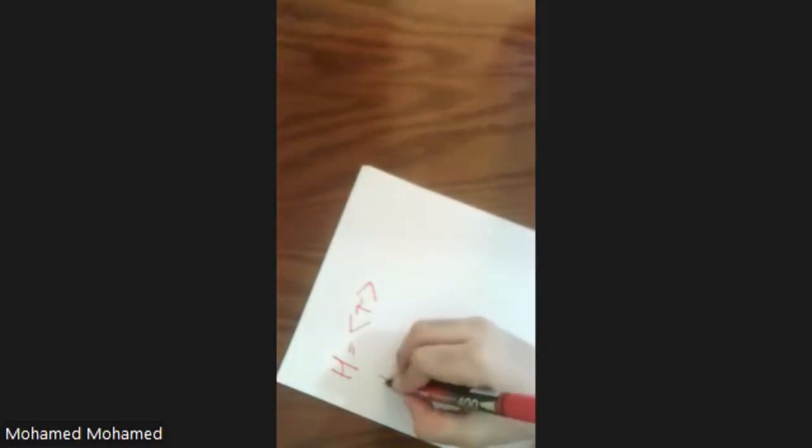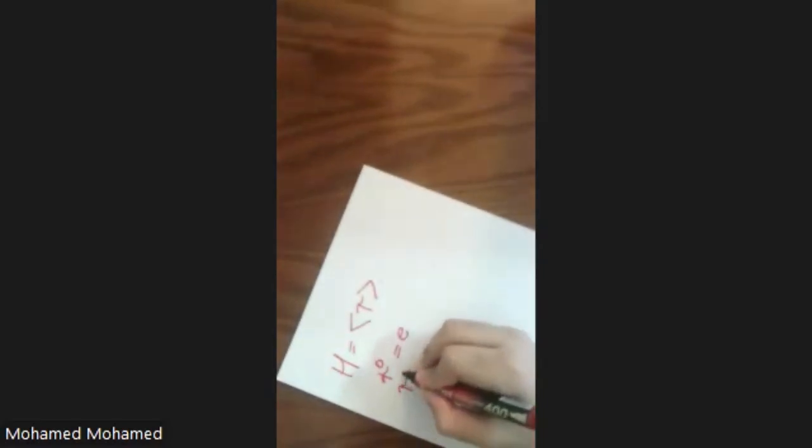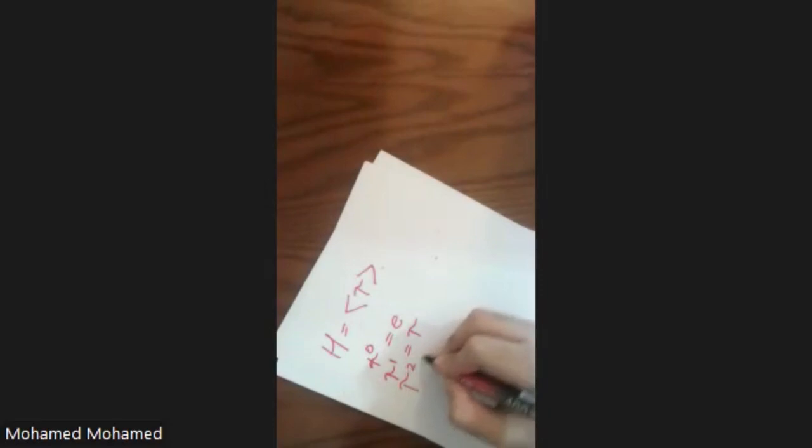So tau to the power of 0 equals the identity. Tau to the power of 1 equals tau. Tau to the power of 2, 2 goes to 3 and 3 goes to 2. Now, if 3 is 3, it will then go back to 2 and 2 goes back to 3. So it will be the identity again. So tau to the power of 2 will actually be the identity. That's a subgroup.